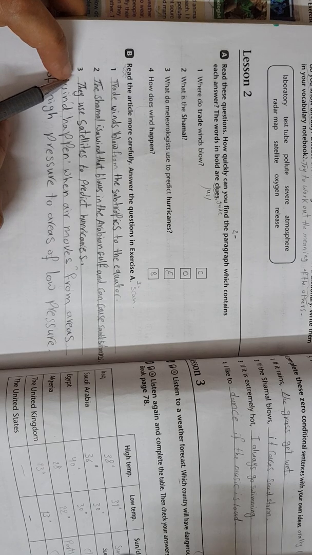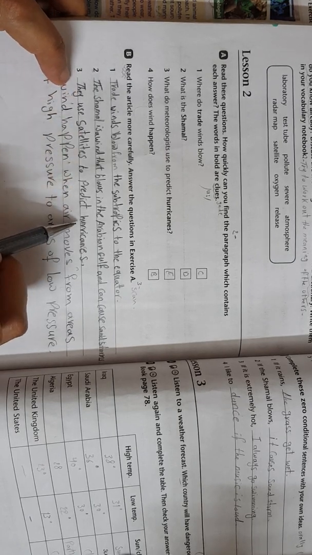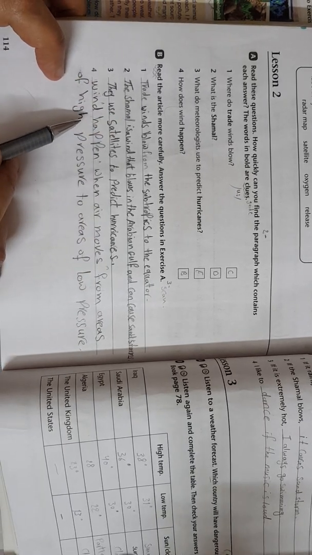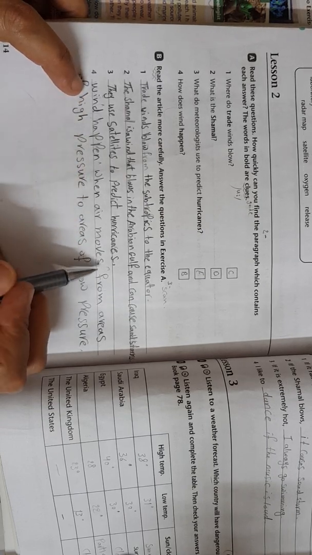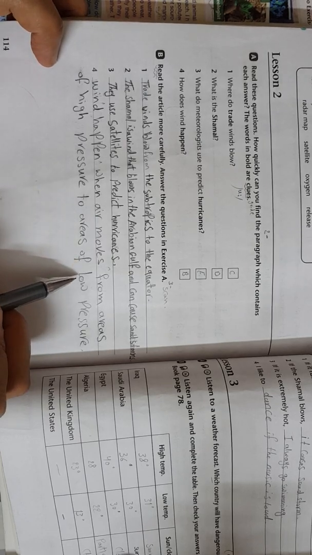The answer to question number 3. They use satellites to predict hurricanes. The answer to the last question. Wind happens when air moves from areas of high pressure to areas of low pressure.